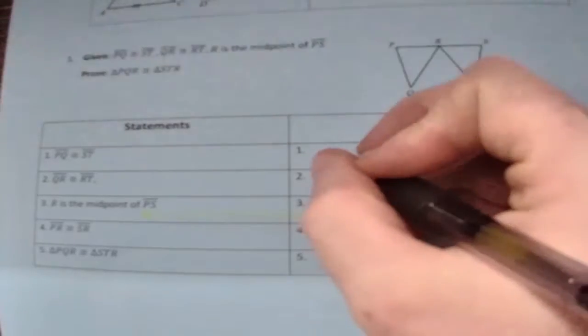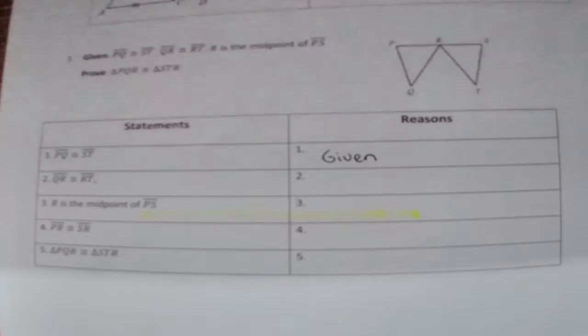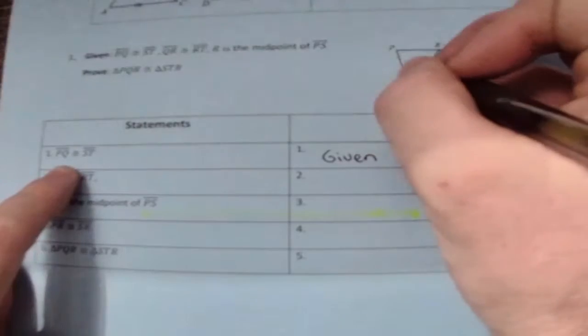Now, in this one, every single proof starts with a given. So I don't even need to read this, and I know my first reason over here is given. But I am going to go ahead and read it, because obviously it's important to read the proof you're doing. It says that PQ is congruent to ST. This was the first thing given. Every time you do one of these proofs, I'm expecting you to draw in the picture if you have it. So PQ and ST are supposed to be congruent.